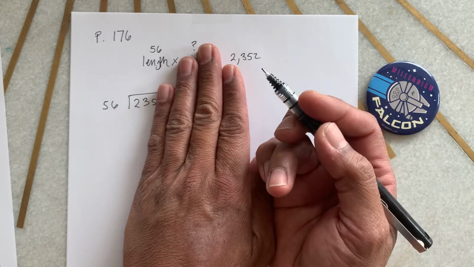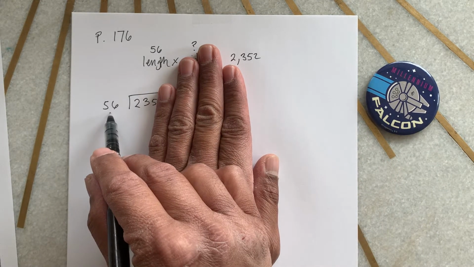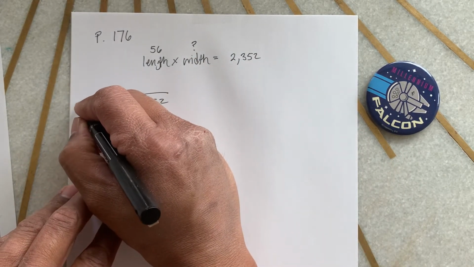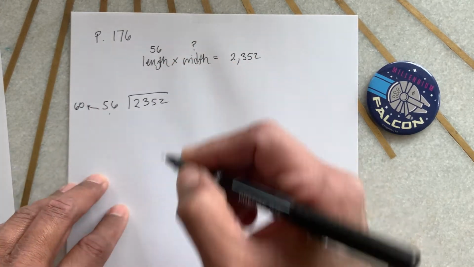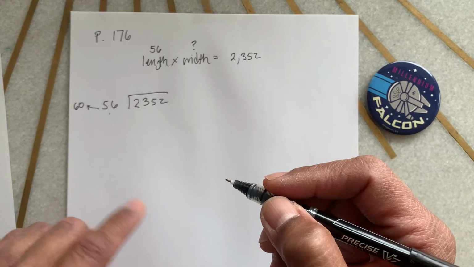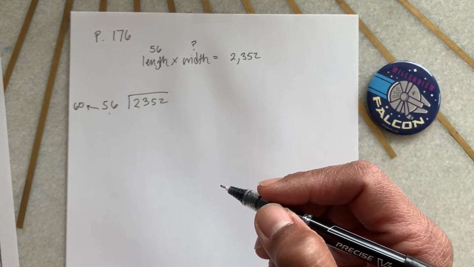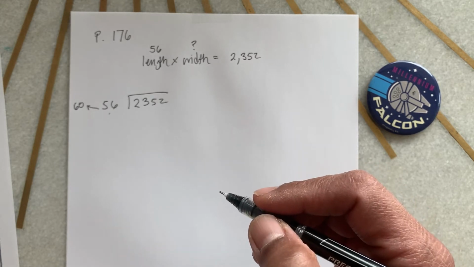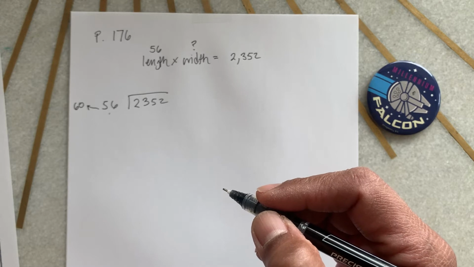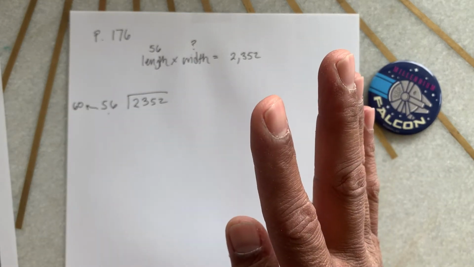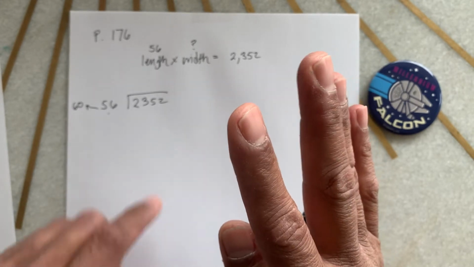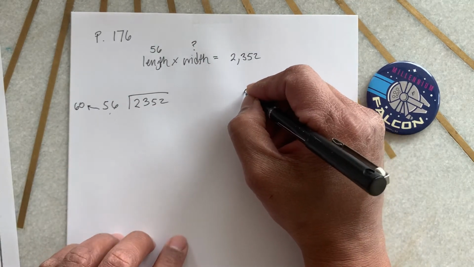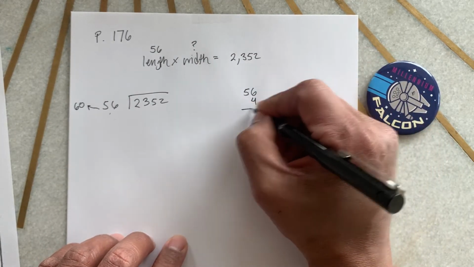So how do you do this? Well, what I do is I round 56. And for me, I'm going to think of this as 60. Why? Because 60 is easy to multiply in my head. So 60, let's see, 60 times 3. 6 times 3 is 18, so 60 times 3 is 180. I'm going to try 4 times because 60 times 4 is 240, and that gets me close to 235. So right here, I'm going to try the real number, 56 times 4, and see if I get close.